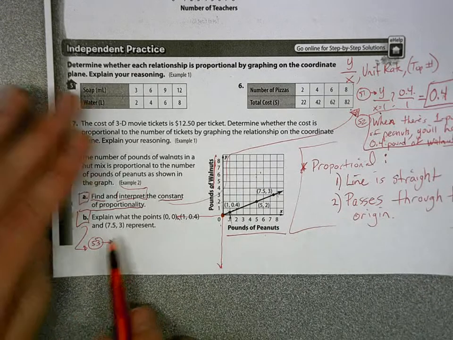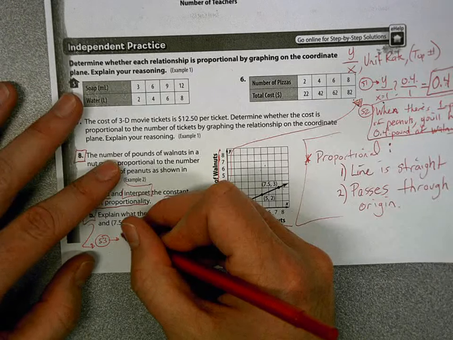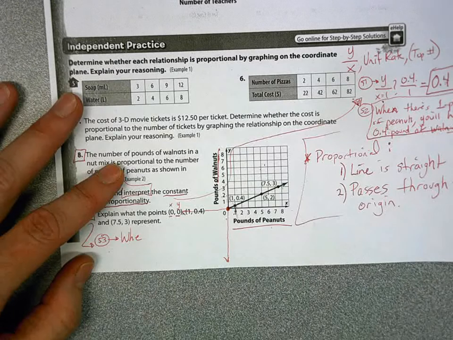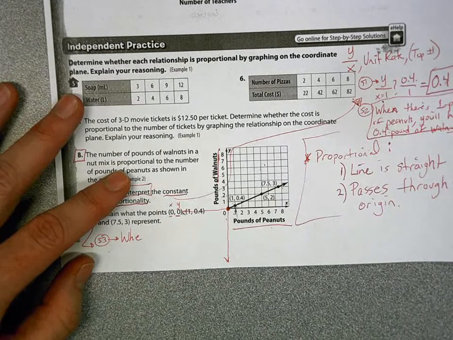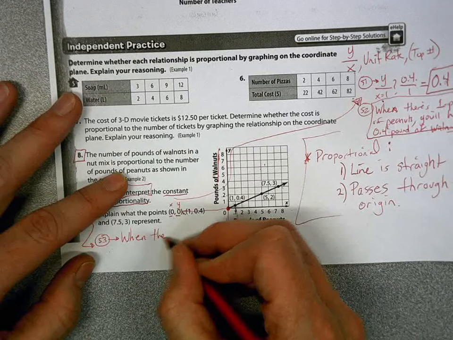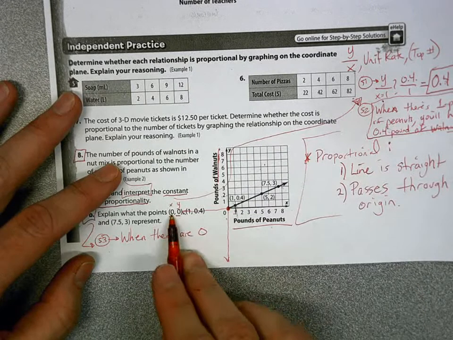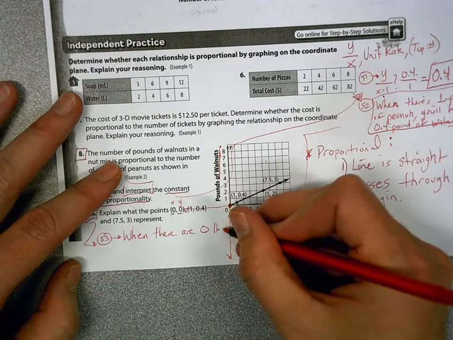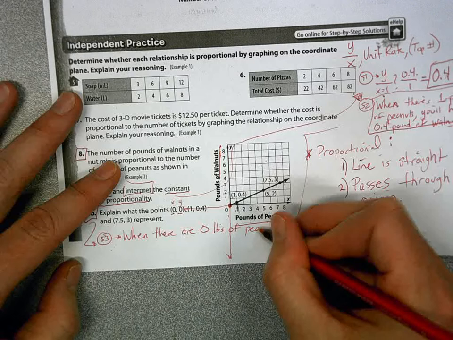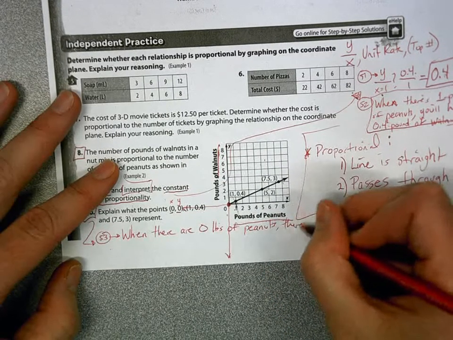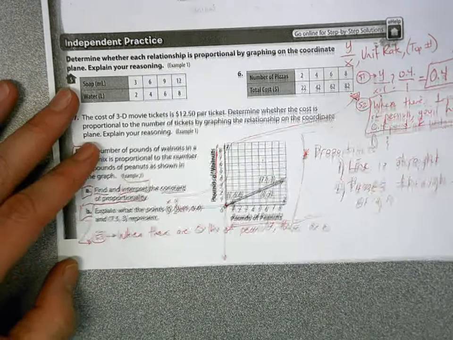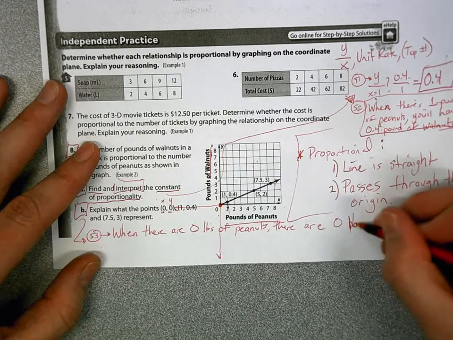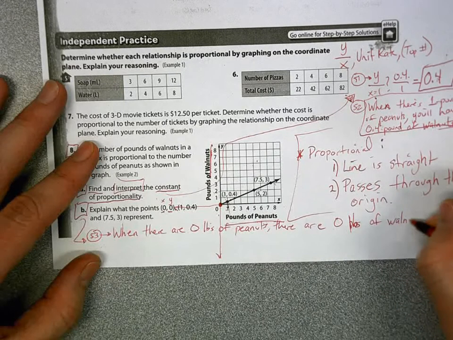So, here's what it is. Remember, in coordinate graphing, we've talked about this plenty. The first coordinate is x, the second coordinate is y. So, when there are 0, the x is 0, right? X is pounds of peanuts. When there are 0 pounds, we'll abbreviate pounds, of peanuts, there are, and then the y is 0, so 0 pounds, abbreviation again, of walnuts. Okay?